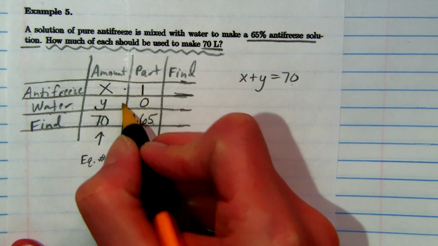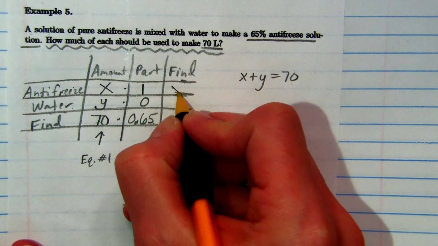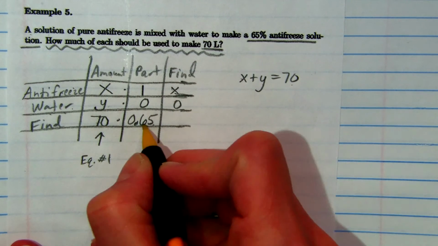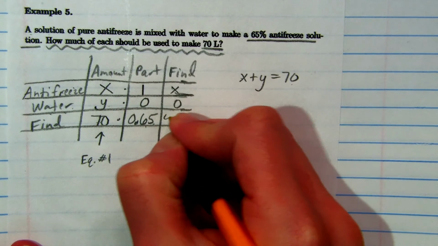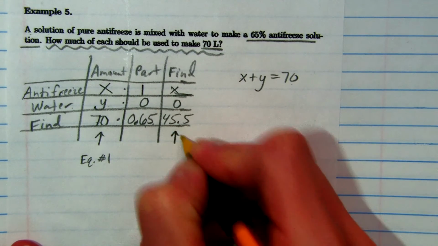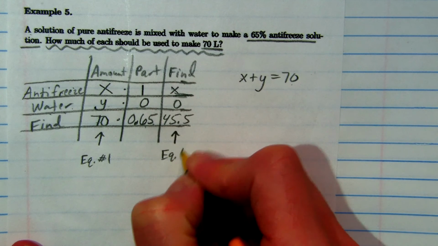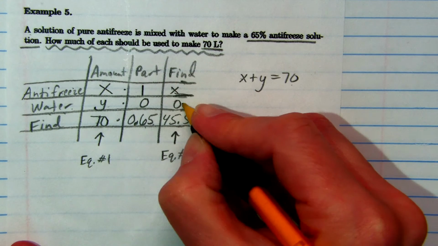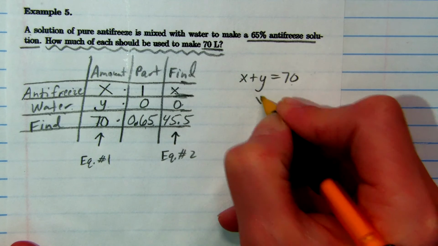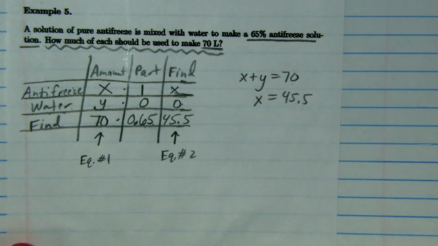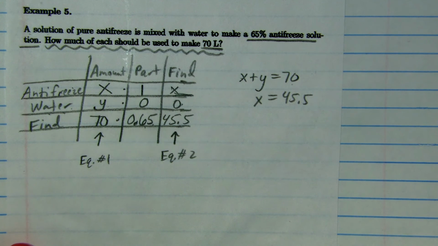So if we multiply each of these across, x times 1 is x, y times 0 is 0, and 70 times 0.65 is 45.5. And so we're going to use this column to do equation number 2. So basically I have x plus 0, so I can just write x equals 45.5. Do you see what's kind of cool that just happened there? We already know one of our answers.